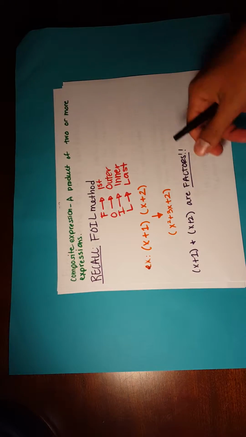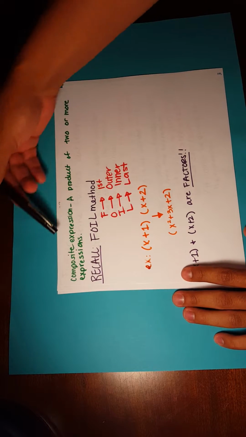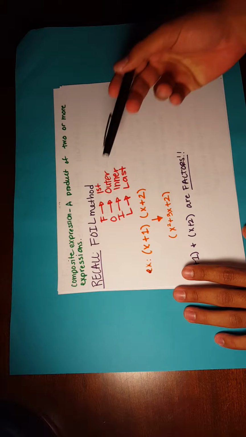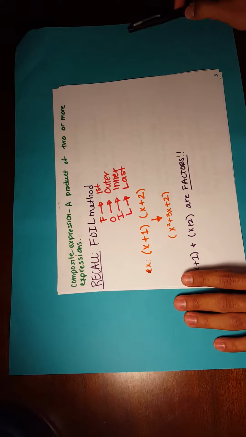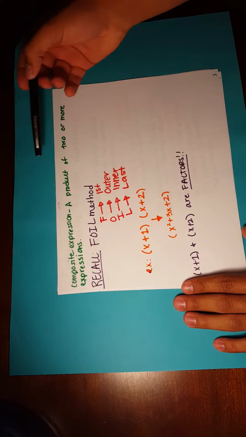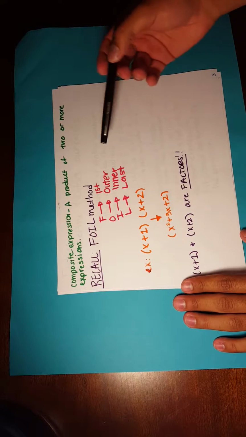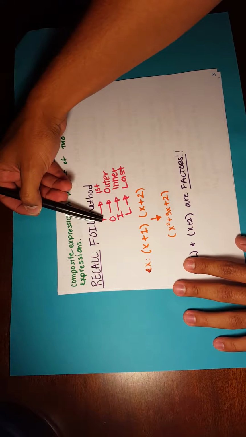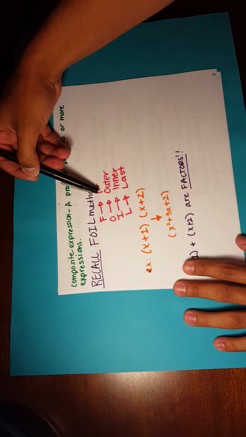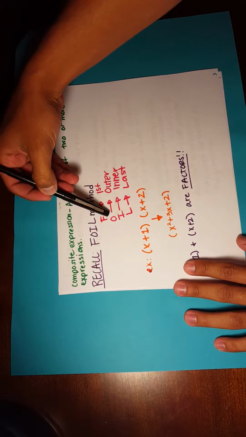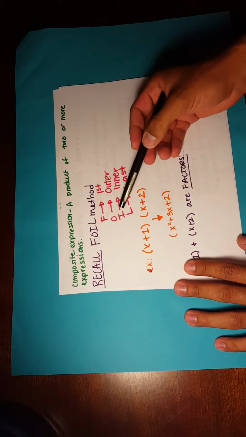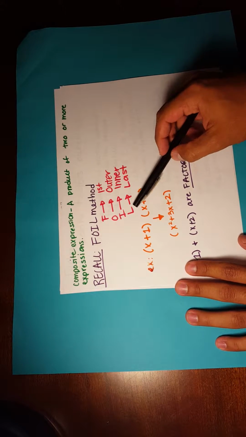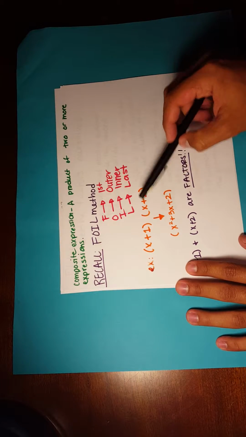Now, we're going to move on to our second term, composite expression. A composite expression is a product of two or more expressions. So, class, we're going to go back to our past lesson and recall the FOIL method. For example, F is first because it's first. O is outer because it's on the outside. I is inner because we're multiplying on the inside. And then L is last.